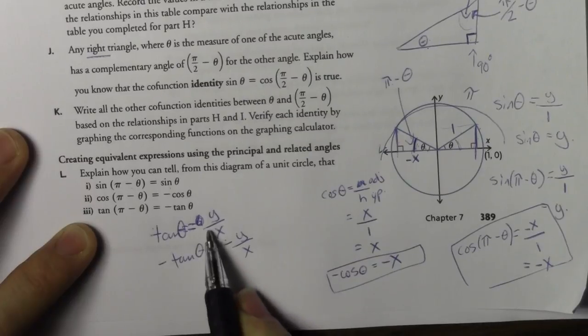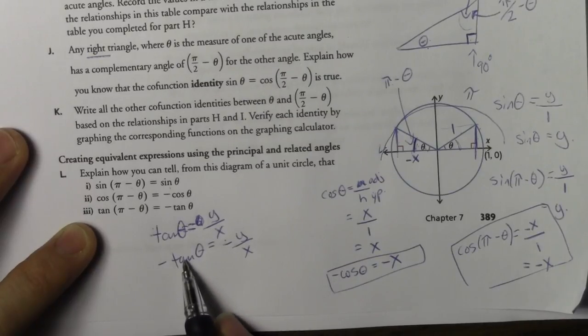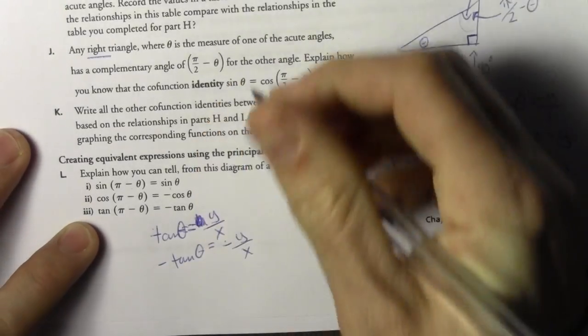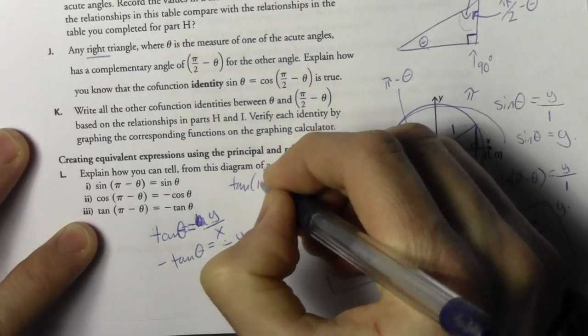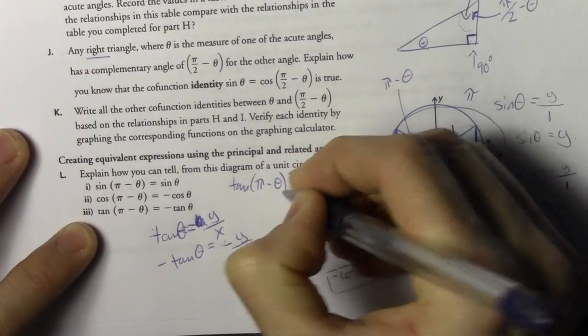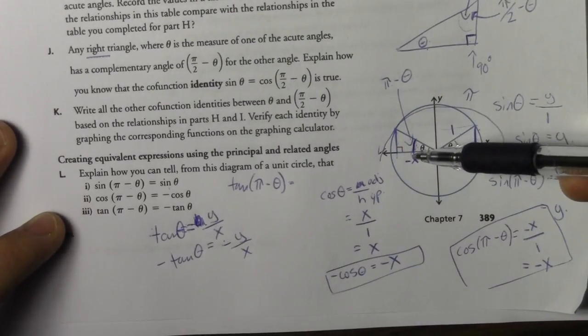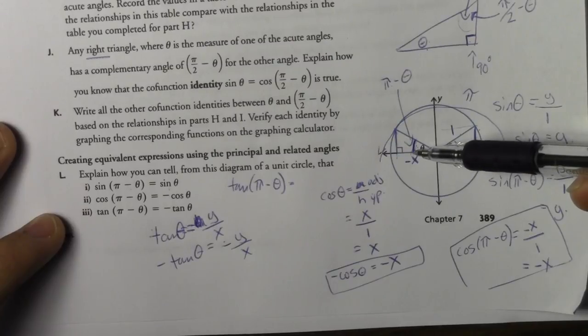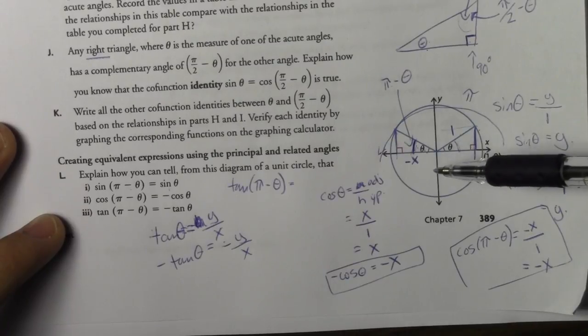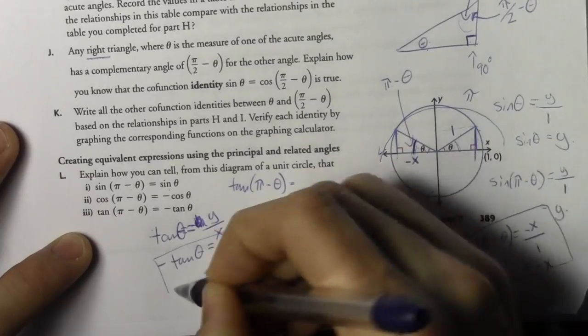Just put the negative sign in front. Okay, so now you're going to do tan pi minus theta. So tan of this angle. You proved one part. Now you've got to prove this part.